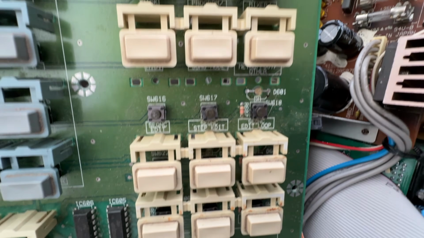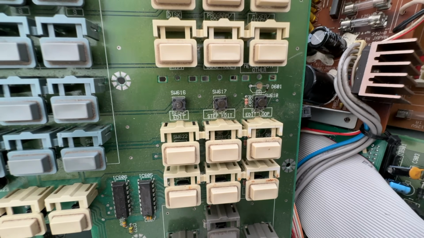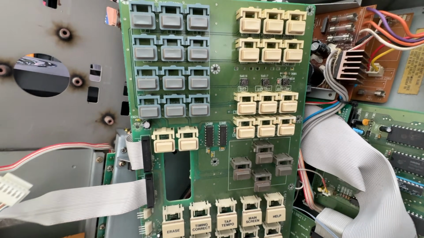I got new transport buttons: record, overdub, play, stop, and play start. And I replaced 3 of the buttons at the top: the sequence edit, step edit, loop. So that's just a quick update. I'm gonna go ahead and make a quick beat with this.